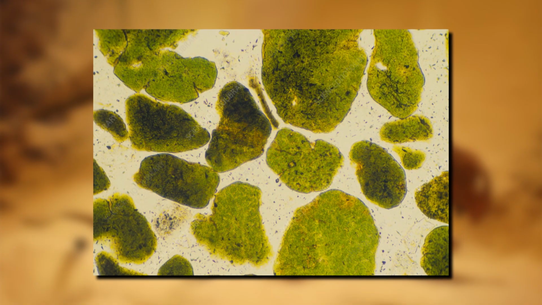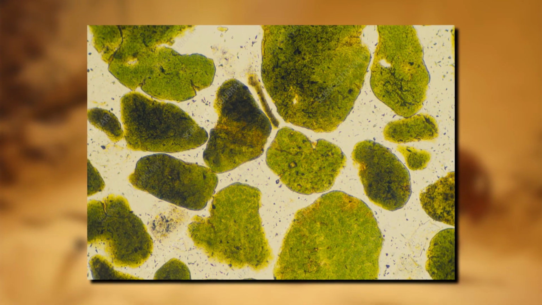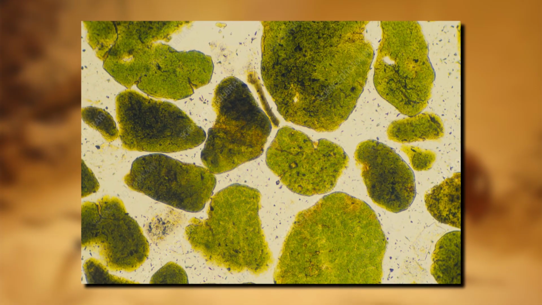They construct their tests by gluing sedimentary grains together, in contrast to the other types of foraminifera which secrete their tests. The sedimentary particles used by these forms may include silt or sand grains, glauconite, sponge spicules or even other foraminiferal tests also.